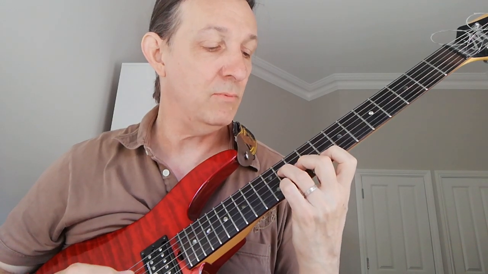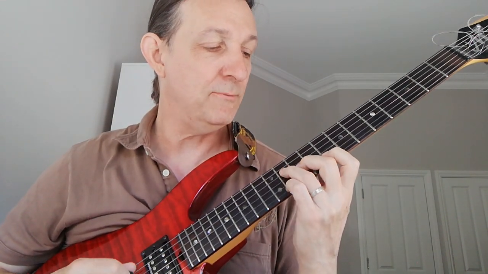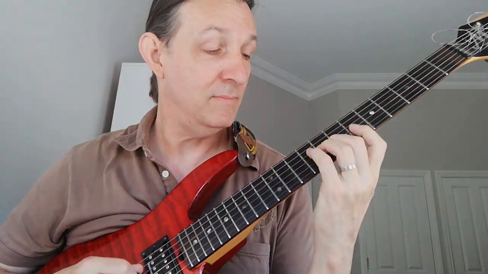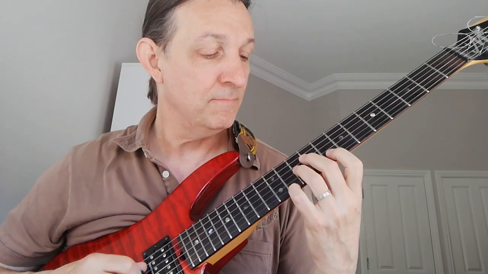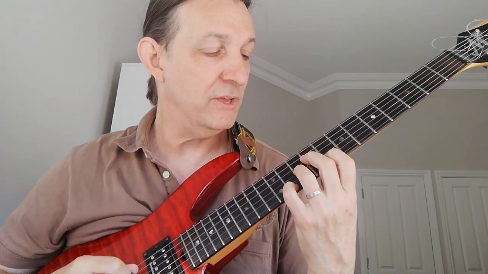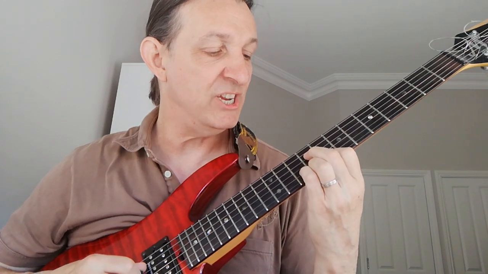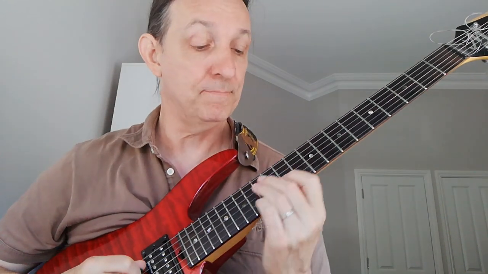Also in this area we have this sort of E flat, these type resolutions, which is coming from this area, B, E flat, G, and D flat, and then resolves nicely to a C chord.